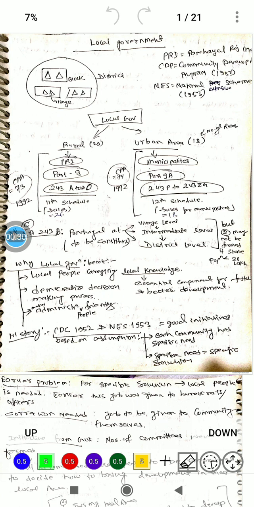Then the second is the NES. NES refers to National Extension Scheme. The National Extension Scheme was started in the year 1953, one year after the CDP, which was there in 1952. So the local government concept is basically at the village level, at the block level, and at the district level. In a district there will be different villages, and a group of villages will constitute a block, and different blocks will constitute the district level.